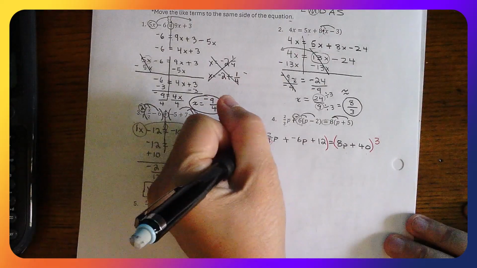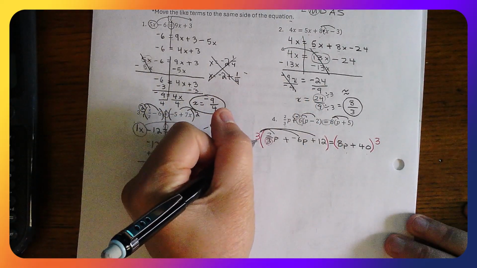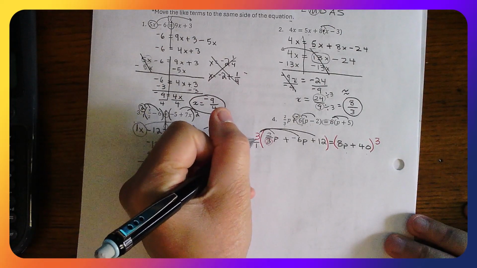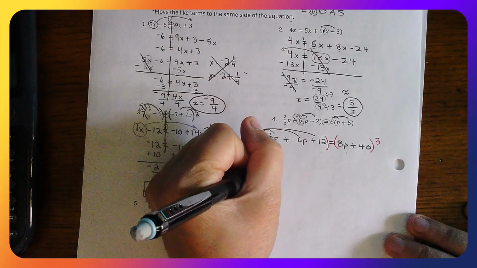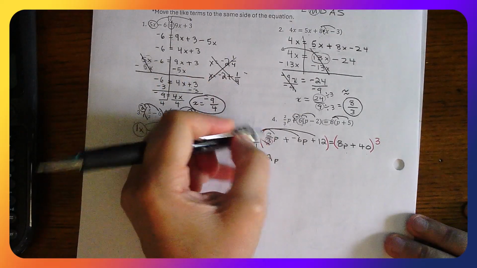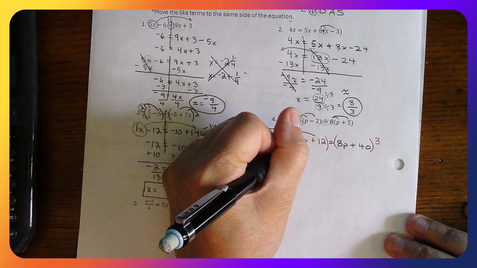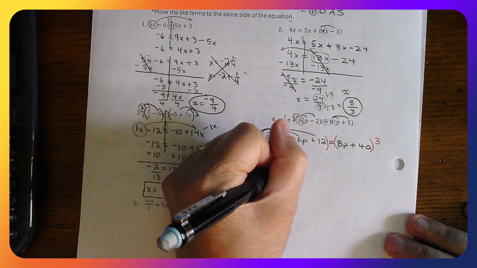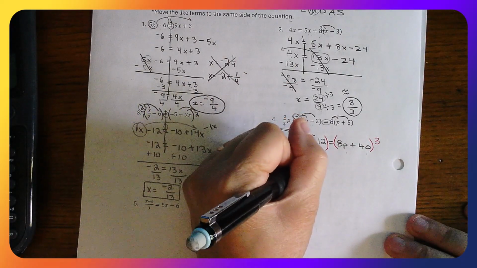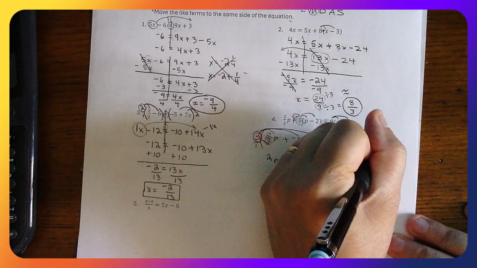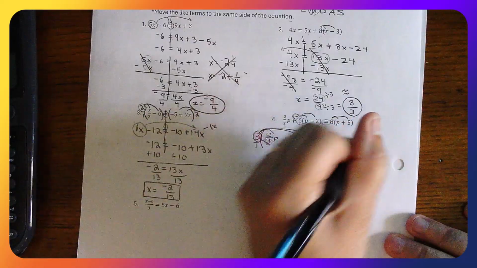Okay, so then that means I'm going to have to distribute that 3. And the whole purpose, remember 3 is 3 over 1. So 3 over 1 times 2 over 3 is just 2p. All right, I shouldn't cross that out so aggressively because remember we have to distribute 3 times negative 6. So that's negative 18p. And then 3 times 12, that's 36. And then over here, 3 times 8p, that's 24p. And then 3 times 40.